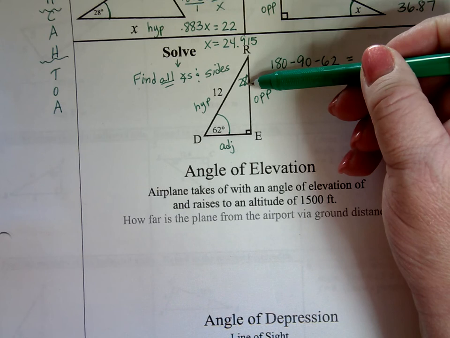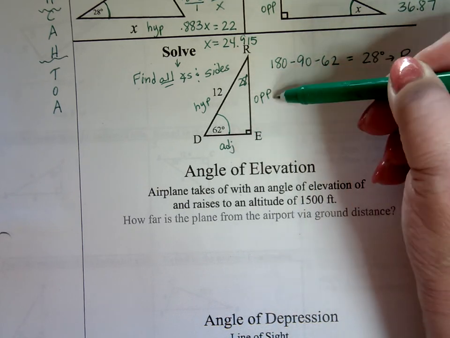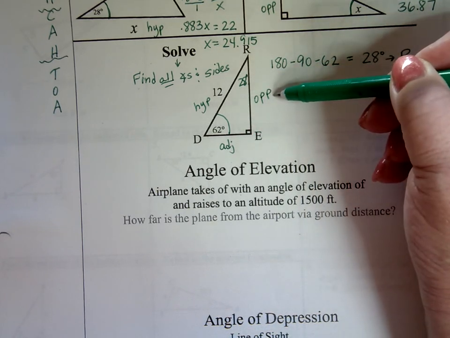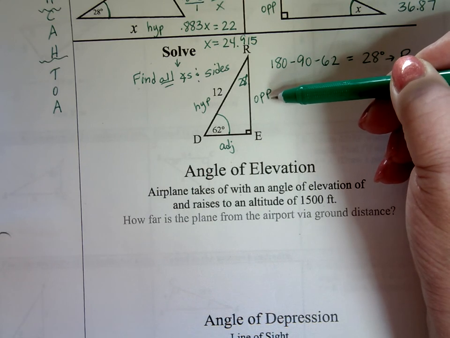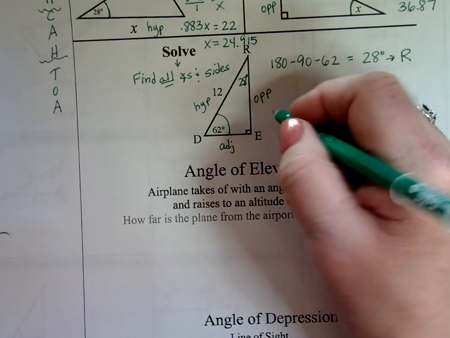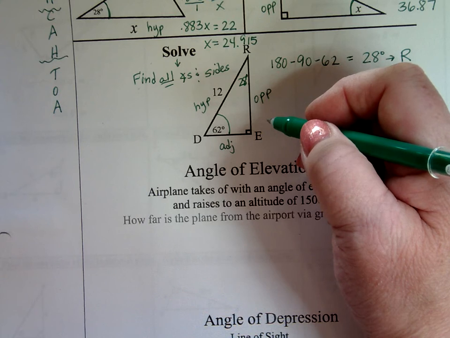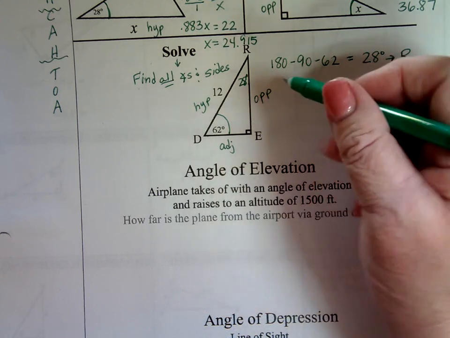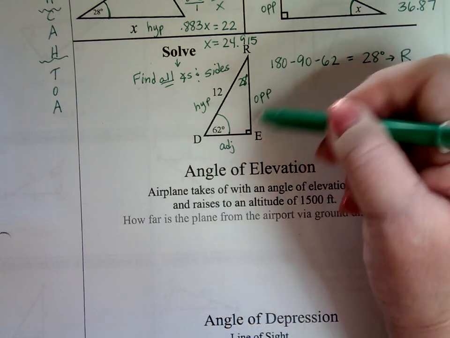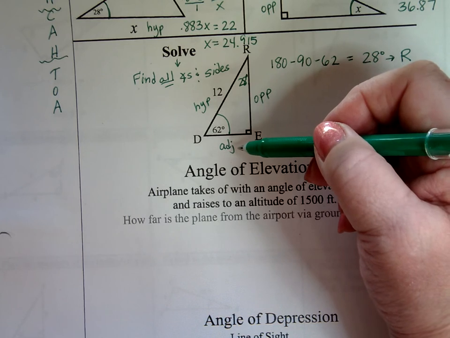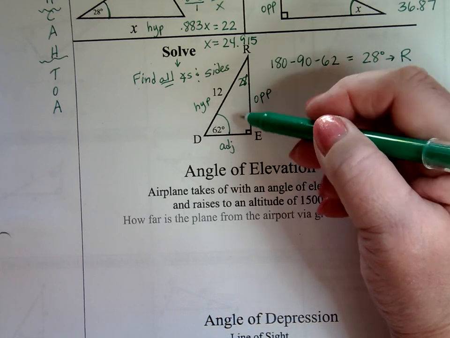This would be my opposite, and that would be my adjacent. So it depends which angle you're looking at, and you can use either one. They didn't tell you which way to go. You can use either one, whatever you want. So if I want to find, and you have to do this one at a time, these are going to be two separate steps. You can't find them both at the same time. We're going to do one process, then another process to figure out the other side.